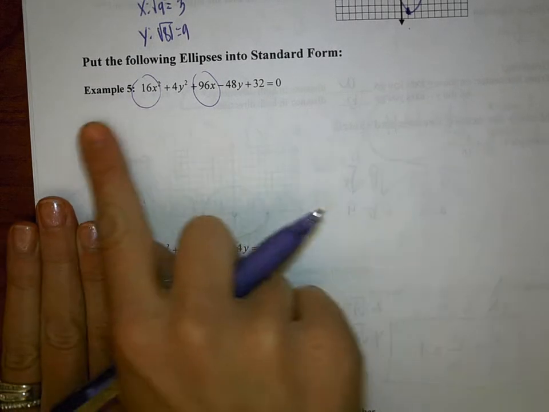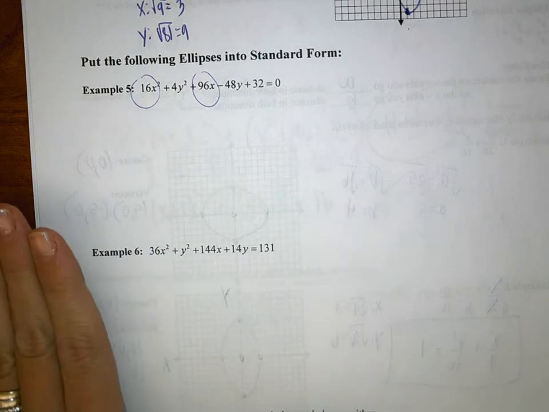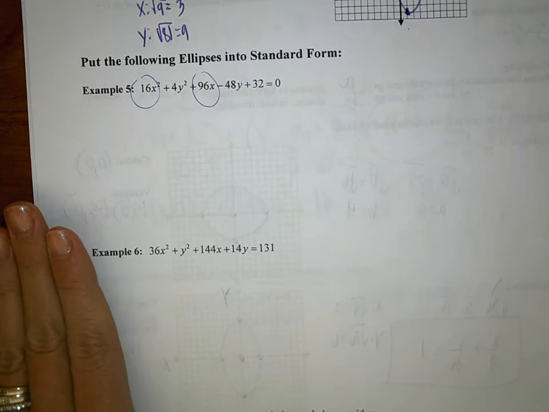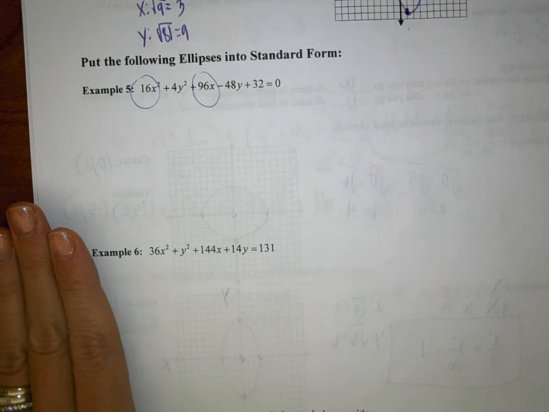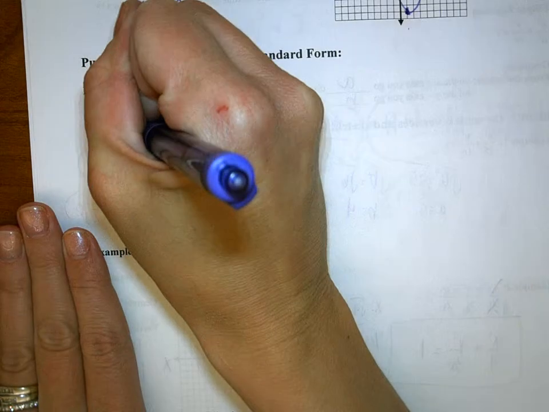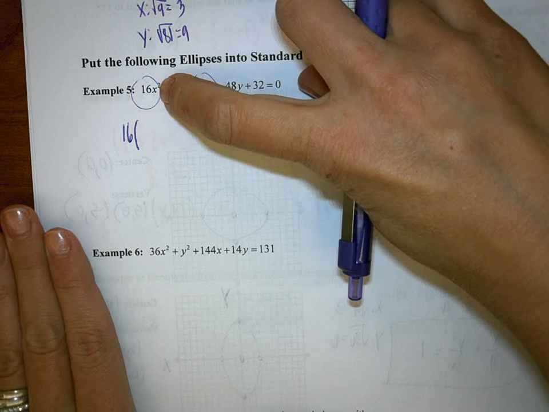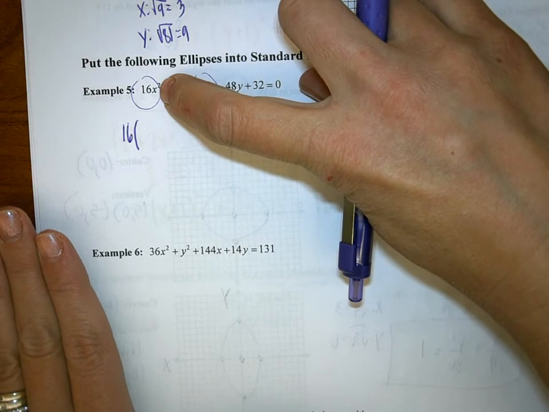Okay, so the first thing I'm going to do is deal with my x squareds. Remember that when we're completing the square, we do not want a number in front of the x squared term, right? So what am I going to do? Divide by 16. So we write 16, and then a parenthesis, because 16 is what is in front of the x squared, and I don't want a number in front of my x squared. Are we okay with that?